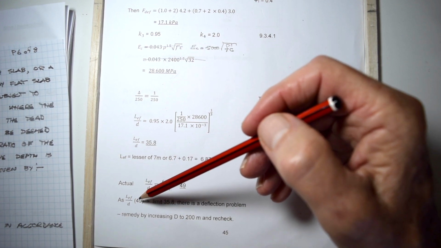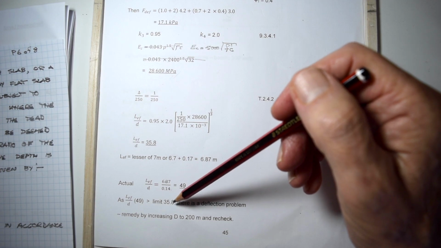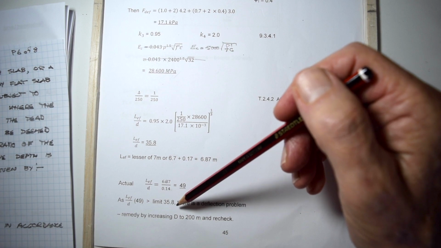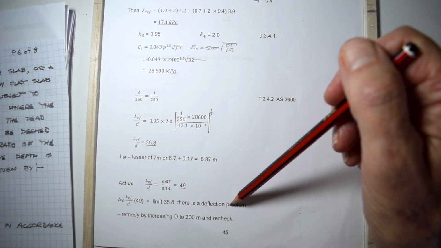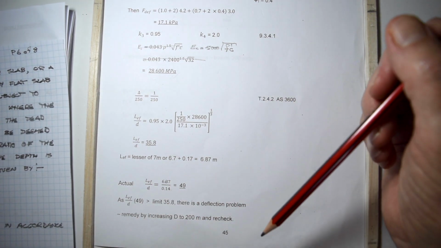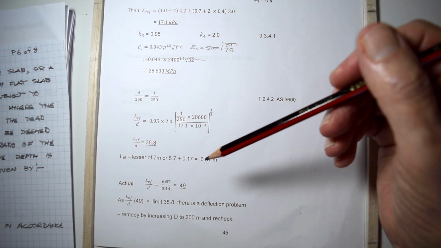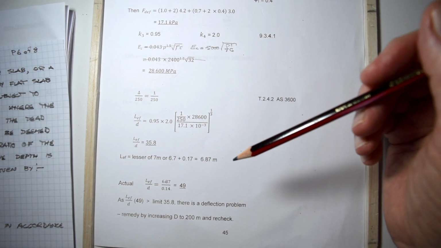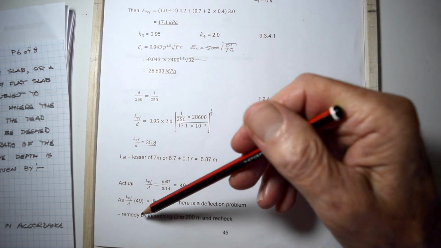As LEF over D equals 49, and we have a limit of 35.8, okay, we've got a deflection problem. And the only way to fix this deflection problem is to increase the thickness of the slab. You could do that incrementally. It's a process of iteration where you actually do the calculation and recheck it. Or you can say, well, 170 millimeters, I'll have a go at doing it at 300 mil.